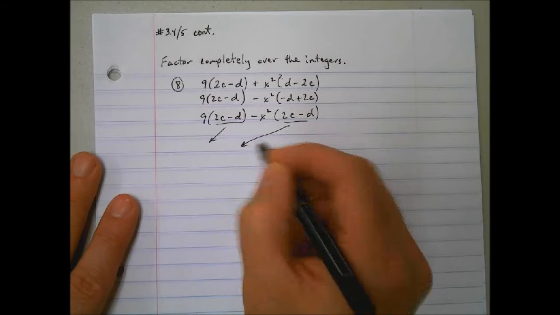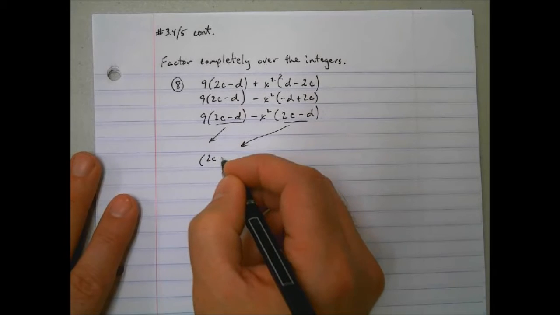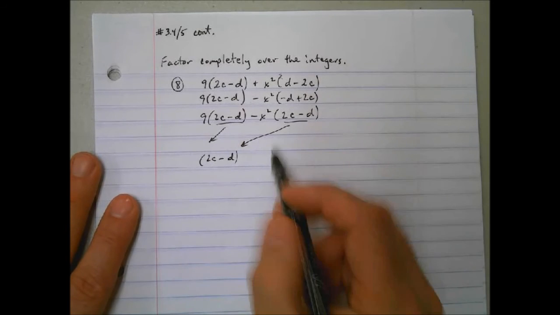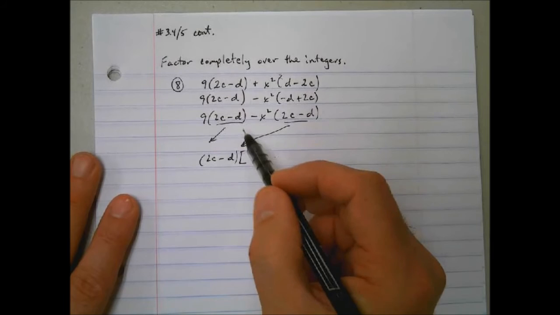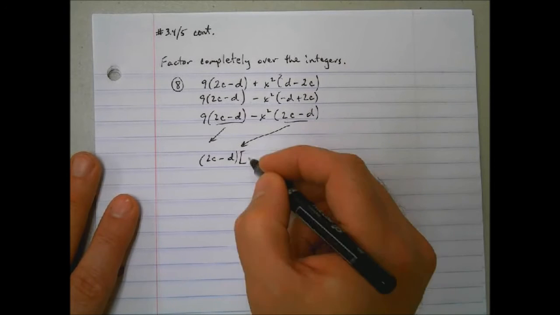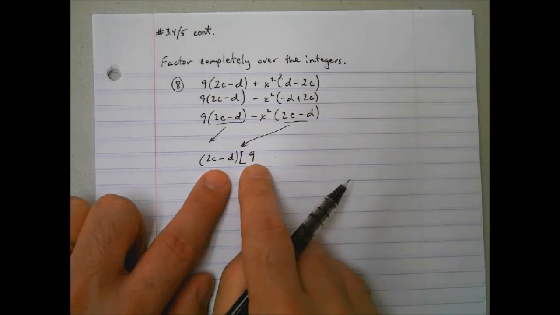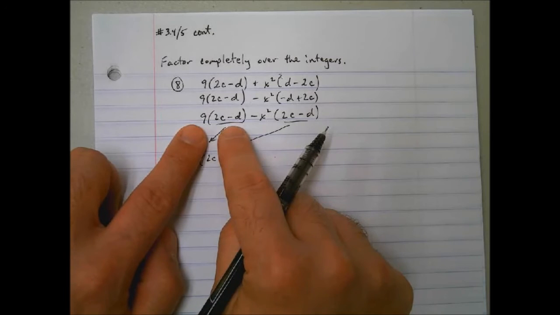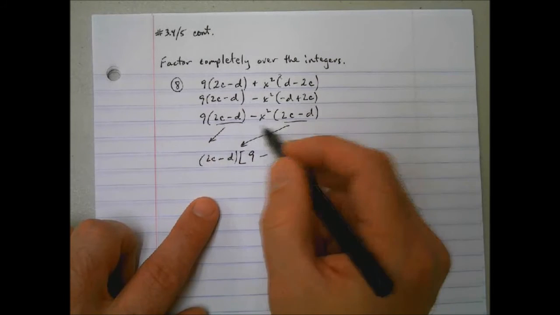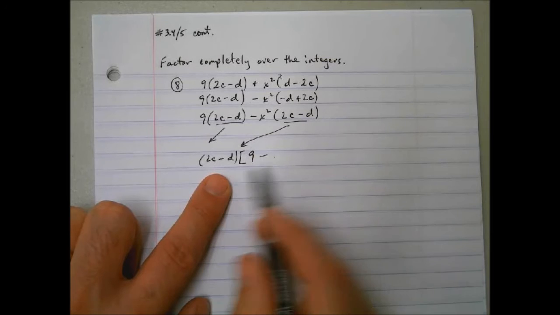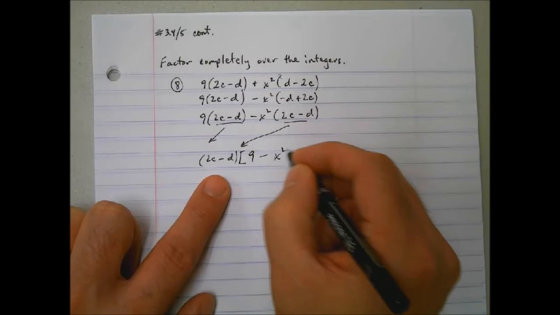So we bring the GCF out in front, 2c minus d, and what's left behind? 9. So 2c minus d times 9, that gives me the 9 times 2c minus d, minus 2c minus d times x squared.